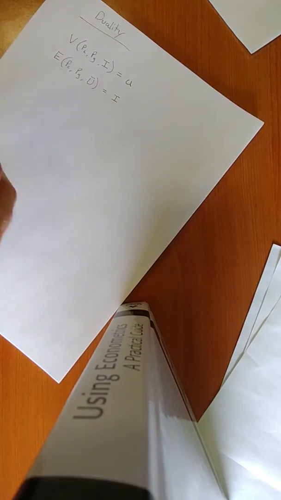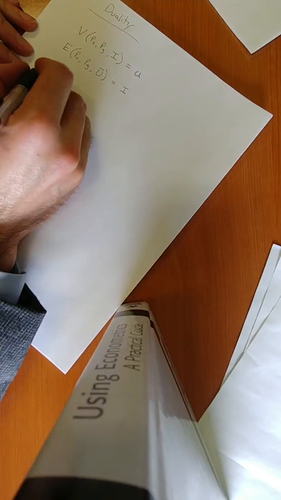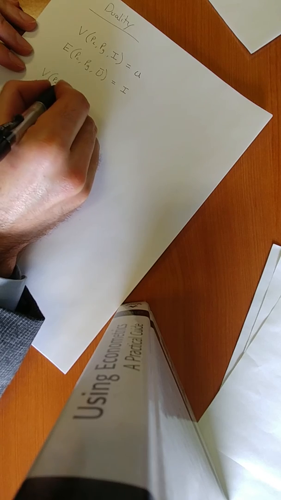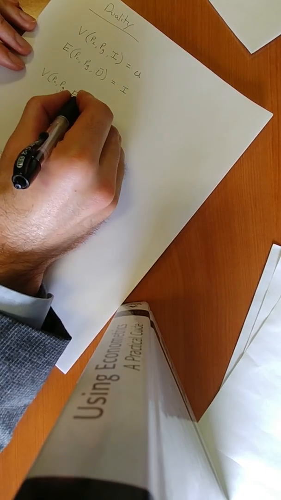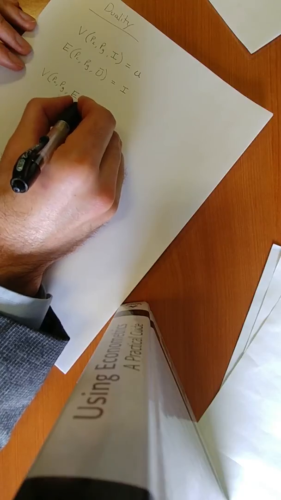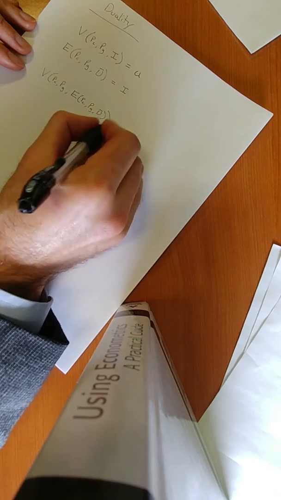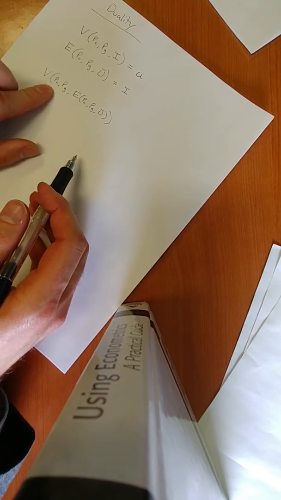What duality says is that these two things are related to each other. So I can write this out, then I'll explain it. I can plug my expenditure function into my value function.